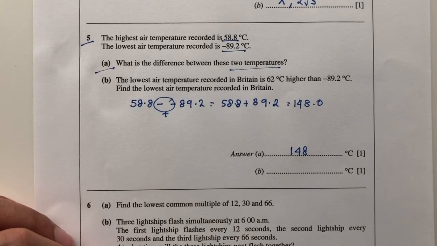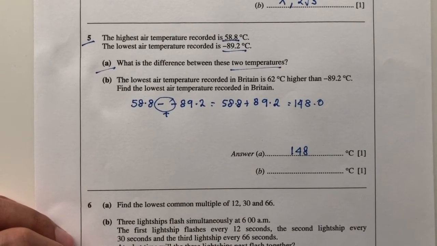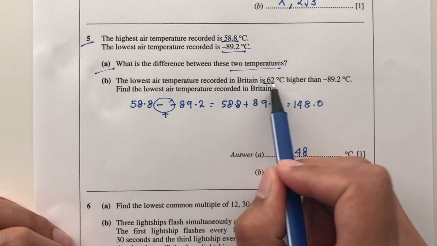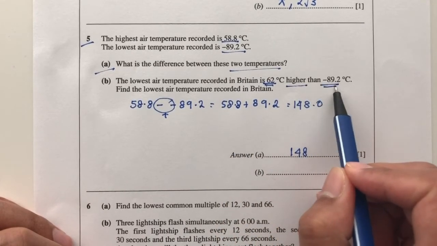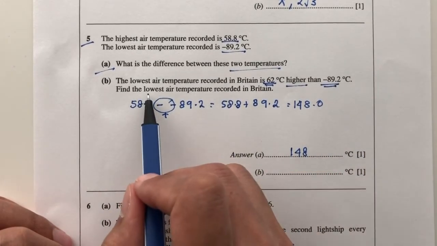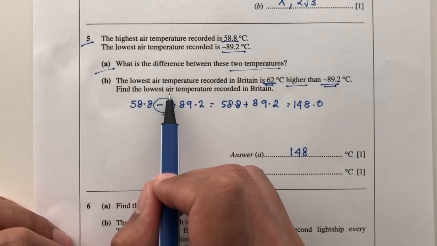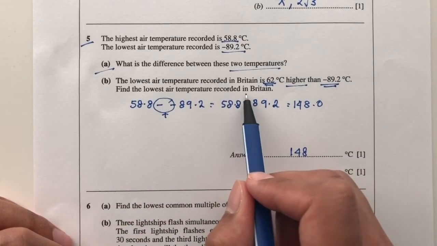Now for part B, the lowest air temperature recorded in Britain is 62 and higher than this. Find the lowest temperature recorded in Britain.